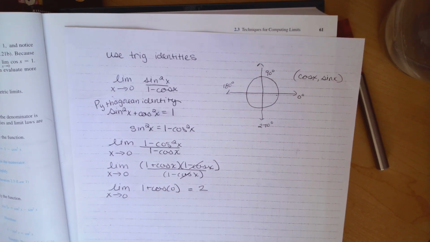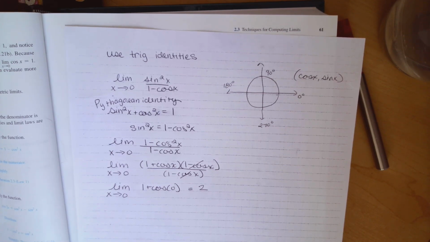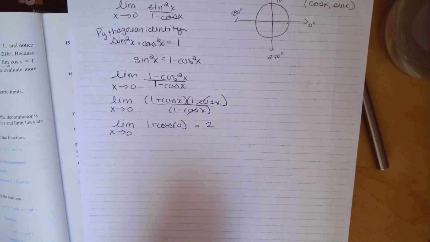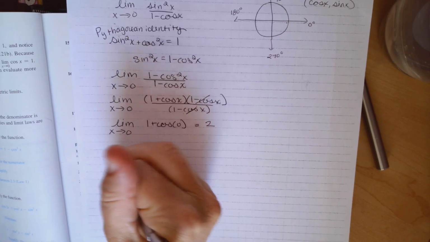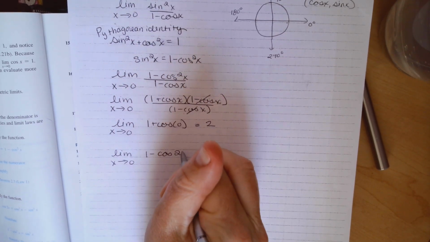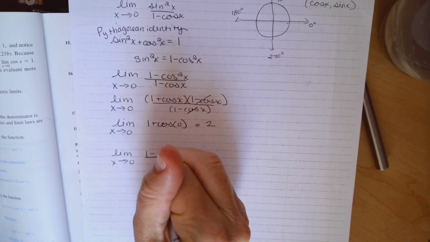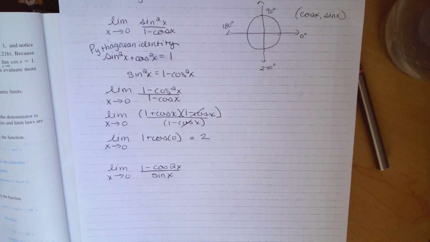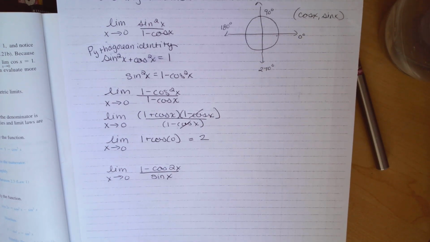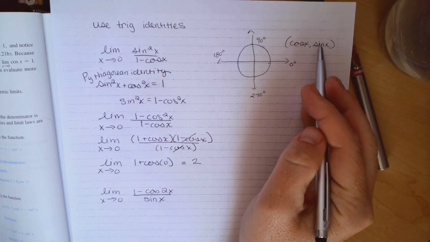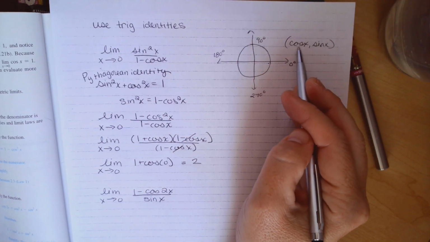Okay, let's go ahead and do one more. So we have the limit as x approaches 0 of 1 minus cosine 2x over sine x. And we know that the sine at 0 is 0, the y value here. Sine is the y, cosine is the x.